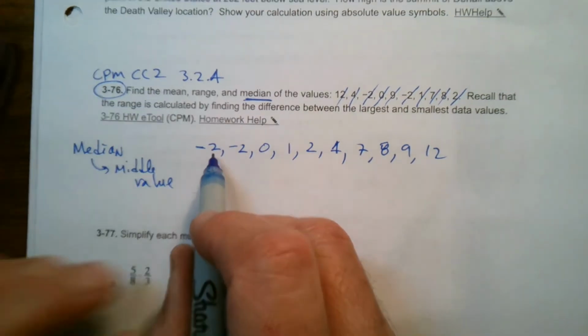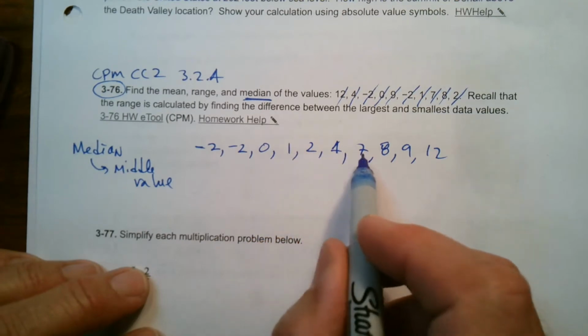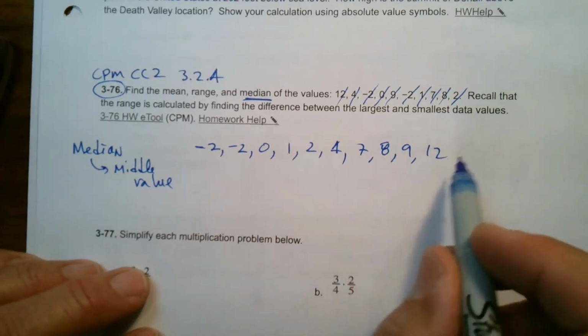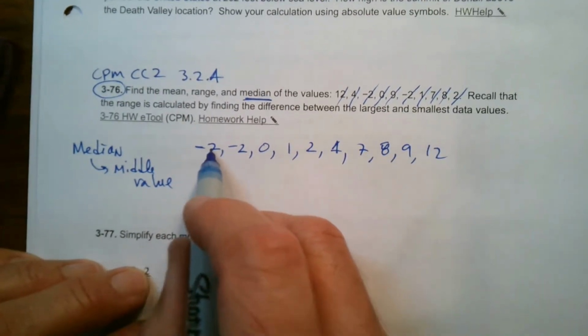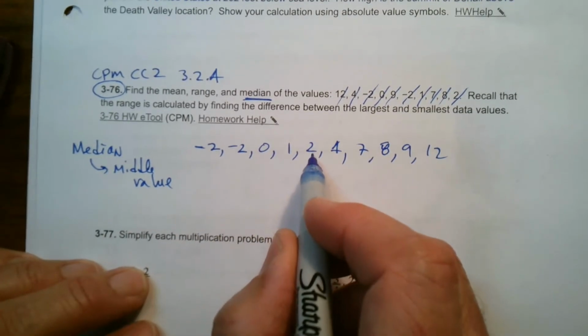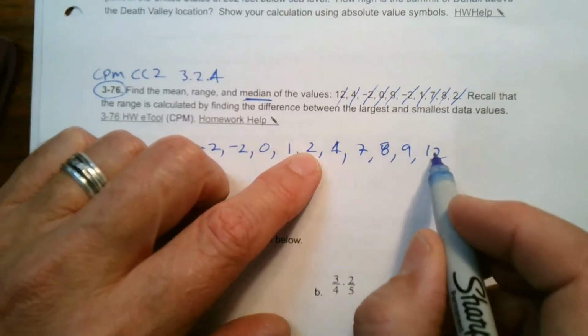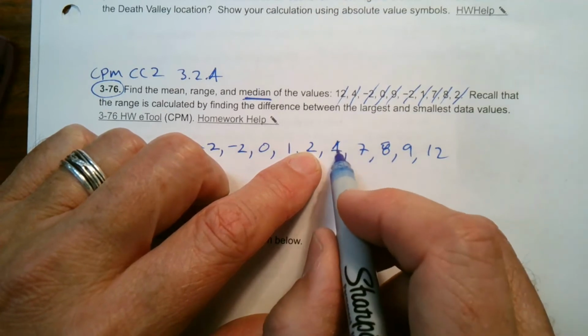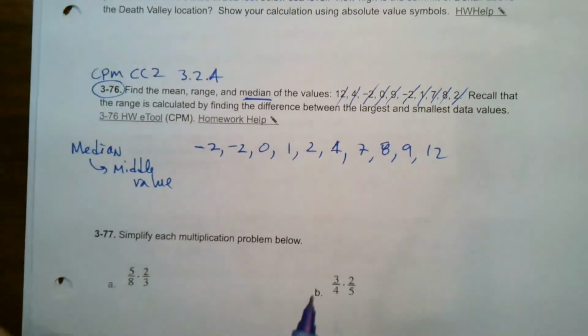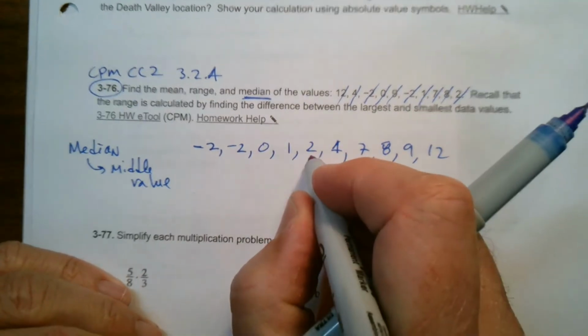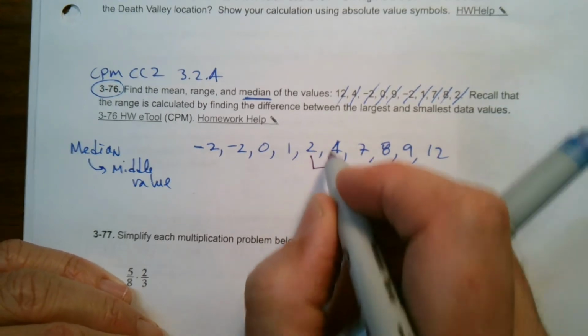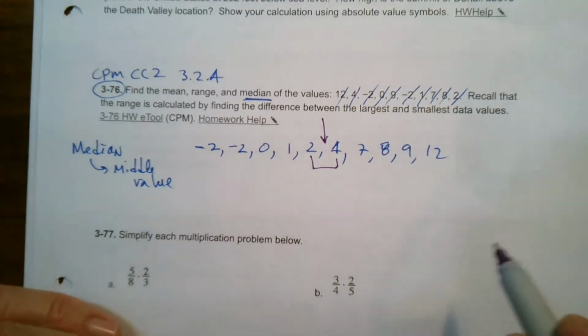So if we look, we've got 1, 2, 3, 4, 5, 6, 7, 8, 9, 10 pieces of data. So I'm going to go 5 in, 1, 2, 3, 4, 5. So that's 5 in that way. And then 5 in this way, 1, 2, 3, 4, 5. Sure enough, there's my middle. But what I need is the middle of the middle. So these two numbers here are the center, but I need to find what is the number between them.